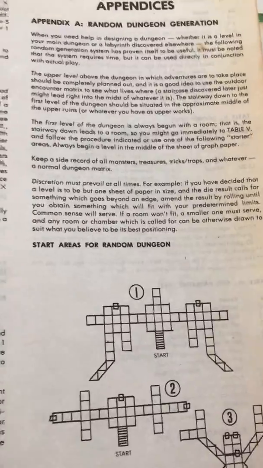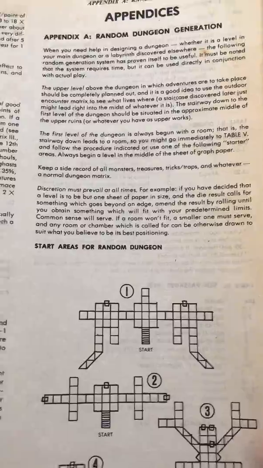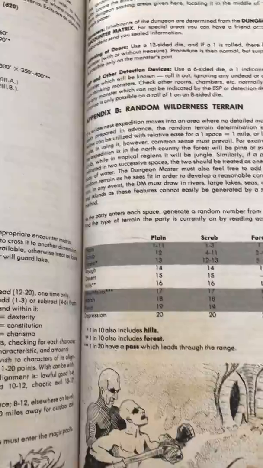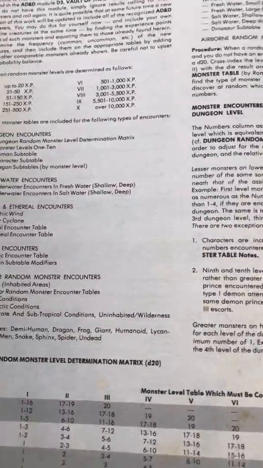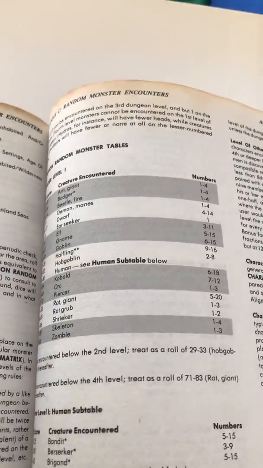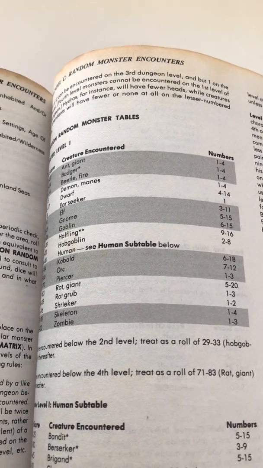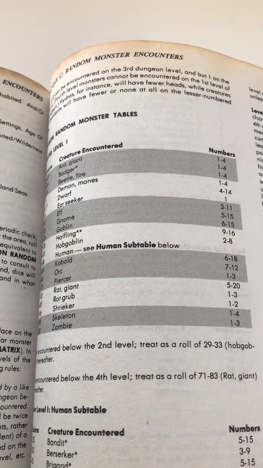Okay, then we get to the appendices. There's a random dungeon generator, which makes for pretty good dungeons. And then it goes into random wilderness terrain. There's a generator for that. And then there are random monsters. Now, the player characters had levels. The spells had levels, and so did the dungeons.